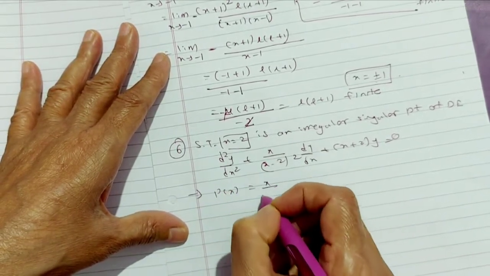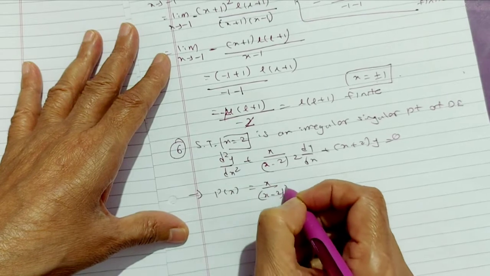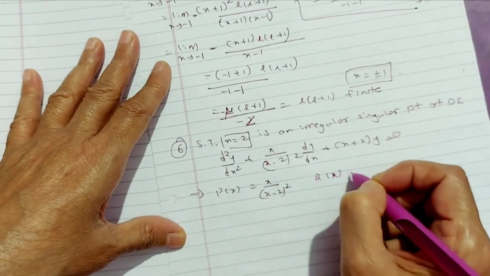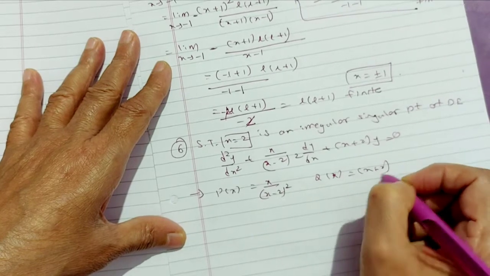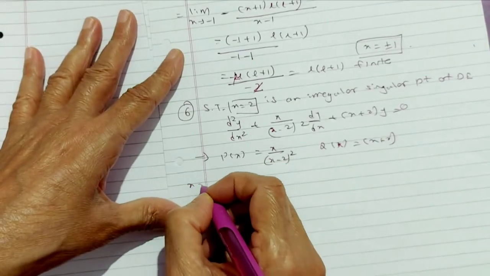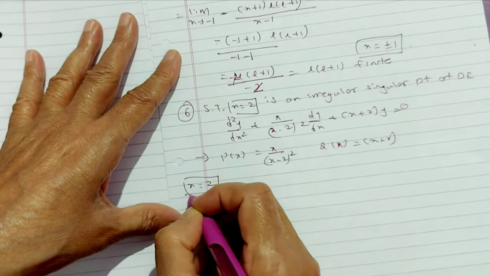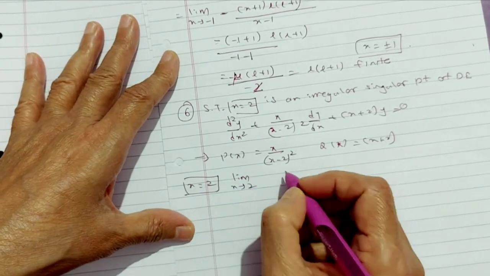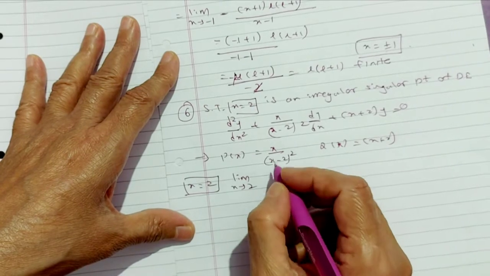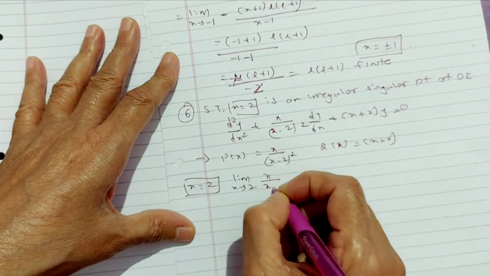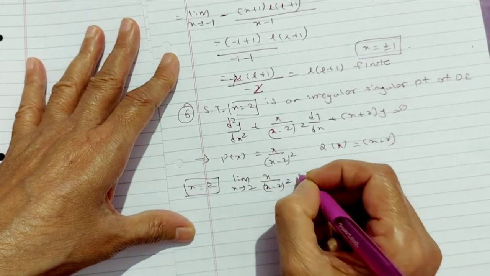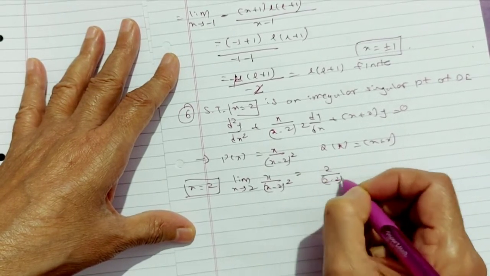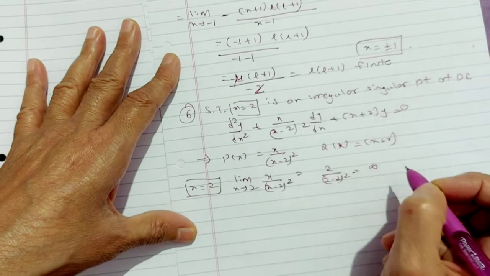p of x is x divided by (x minus 2) square. And how much is q of x? x plus 2. What is the point we need to check? x is equal to 2. So what we can say? Limit x tends to 2 of p of x. How much is p of x? x by (x minus 2) square. Correct? So this will be 2 upon (2 minus 2) square, which is infinity.